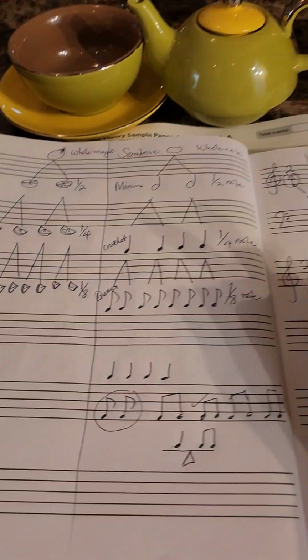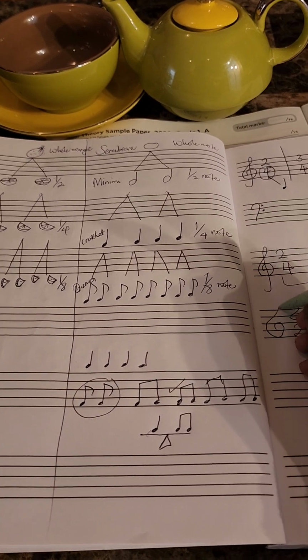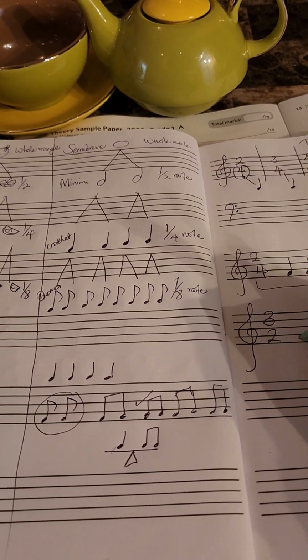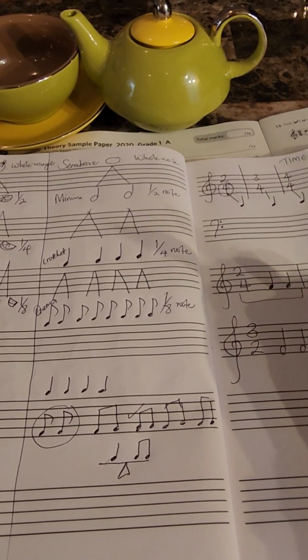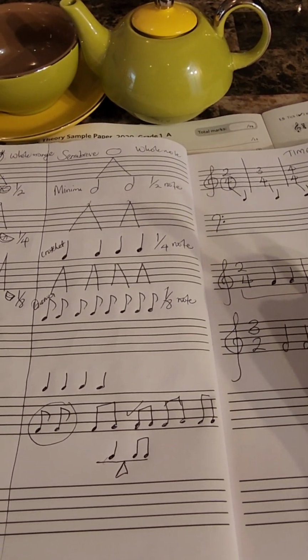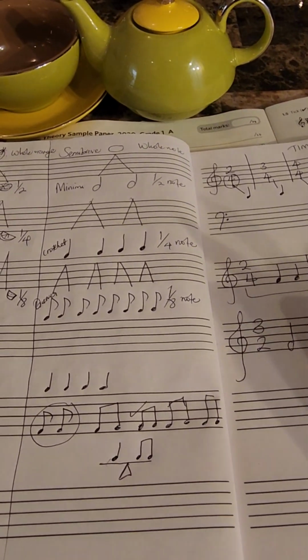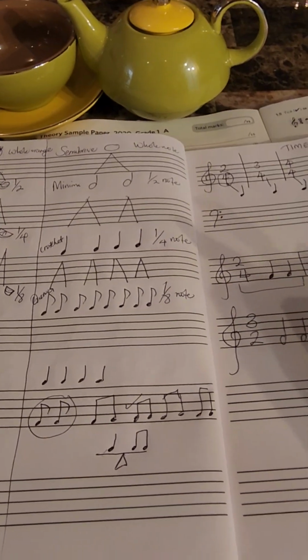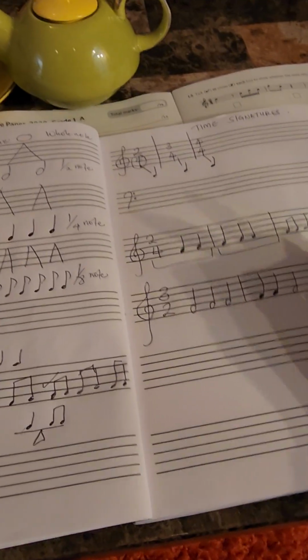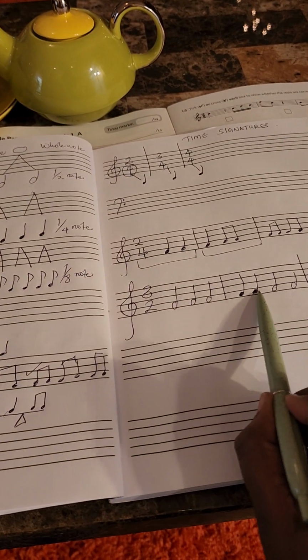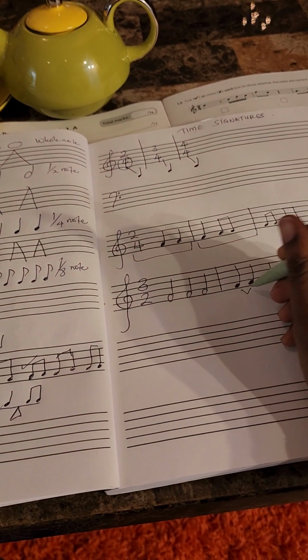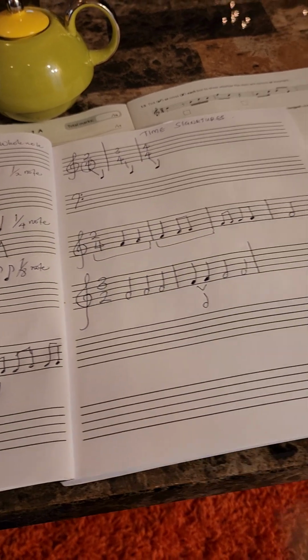So when they say 3, 2, for instance, it would mean you need to have 3 half notes in a measure. And that can be that, as long as there are 3, because if you add these 2 together, you would end up with that.